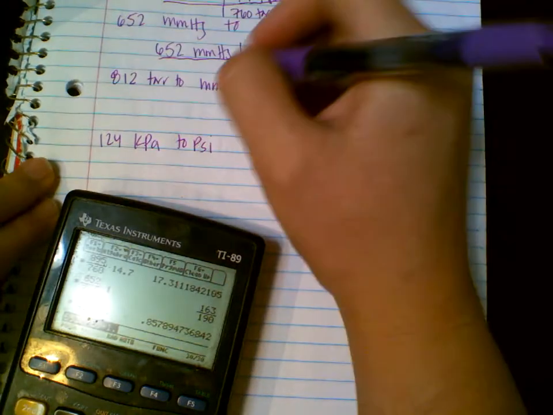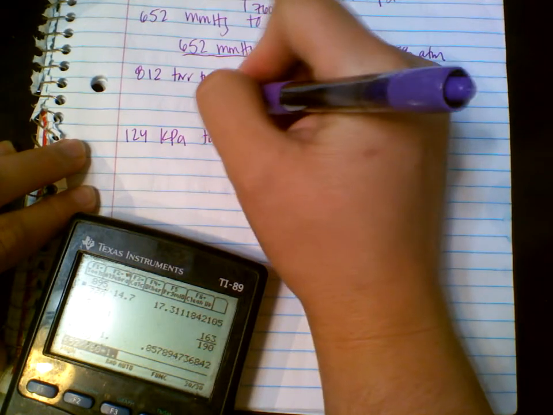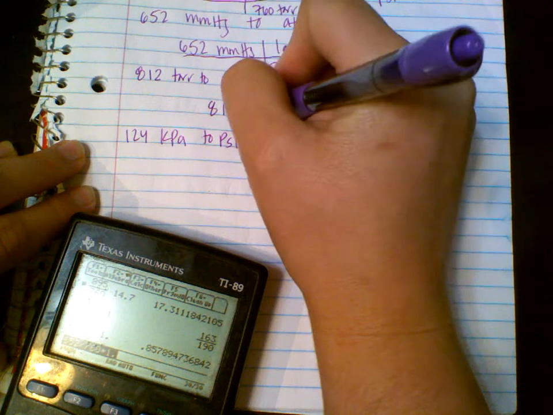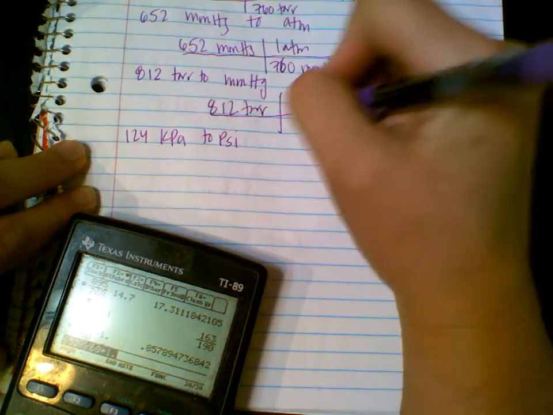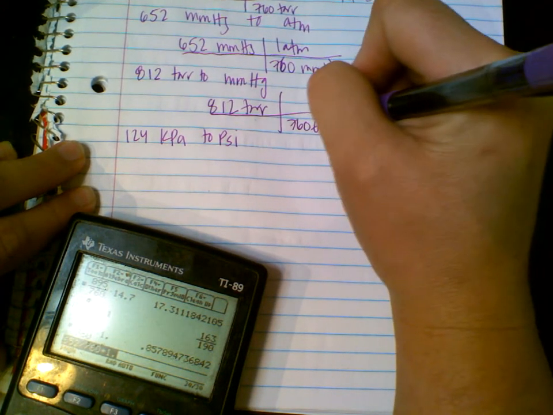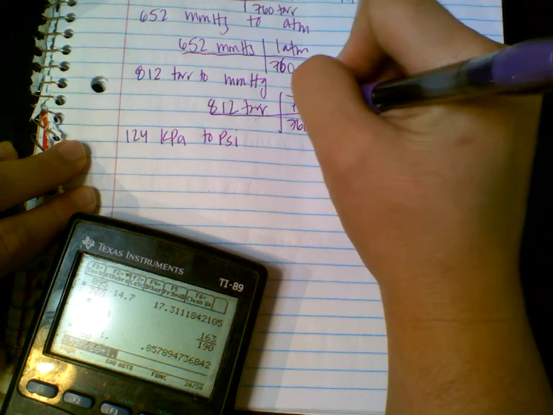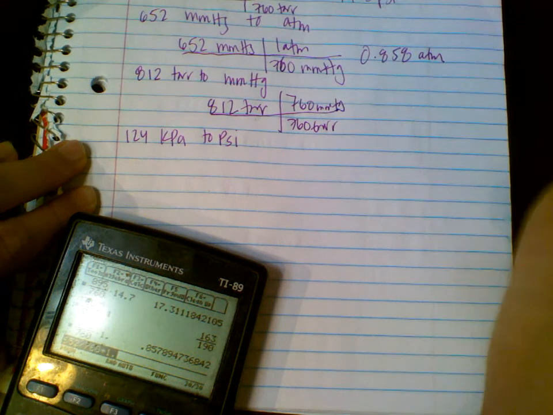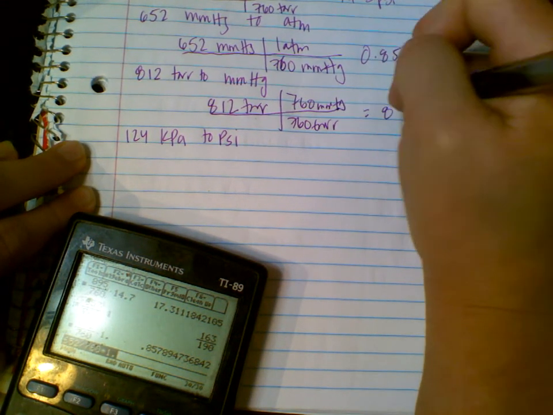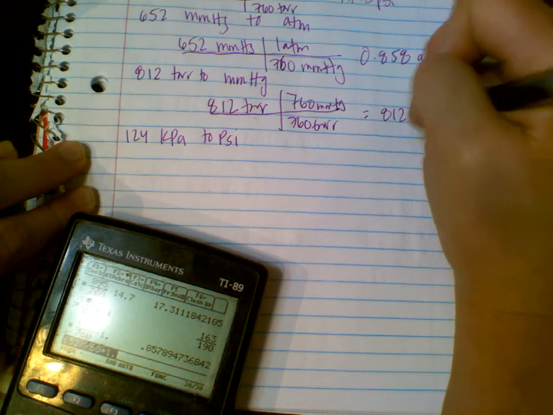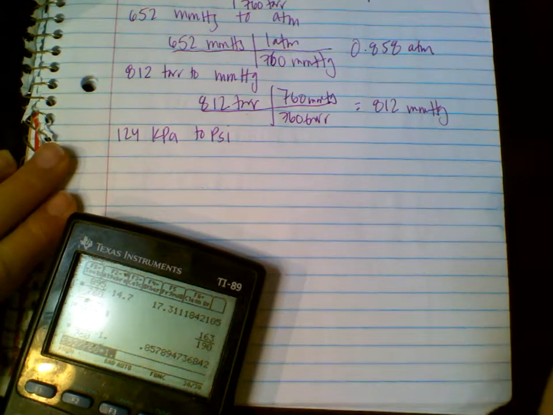Now the next one is kind of a trick question here because torr and millimeters of mercury are the same thing. You could set up the table and you would be putting the same number in the top and the bottom. So you would have 760 torr and 760 millimeters of mercury, but you really don't have to do that math. You could just say it is equal to 812 millimeters of mercury because that's what it is.